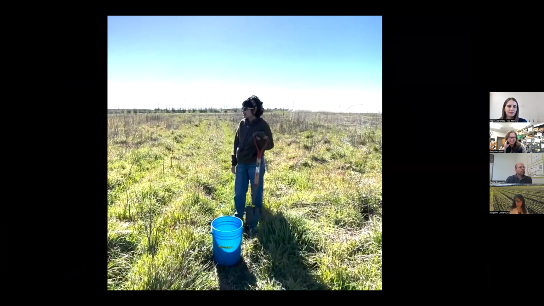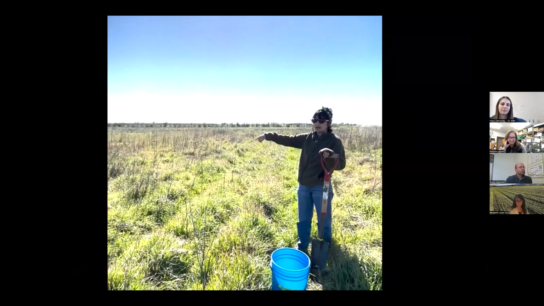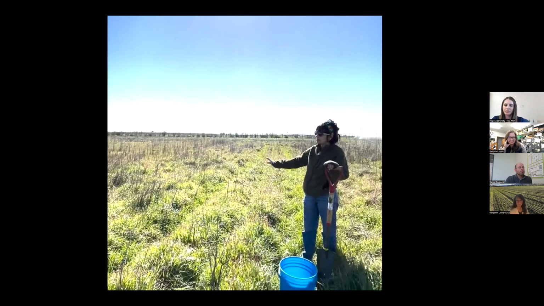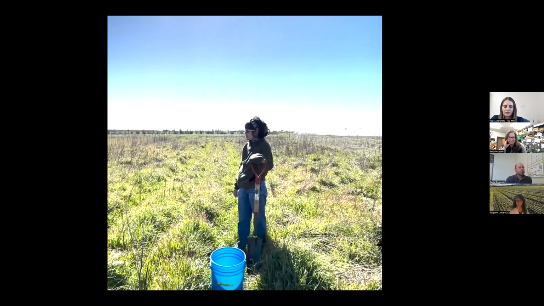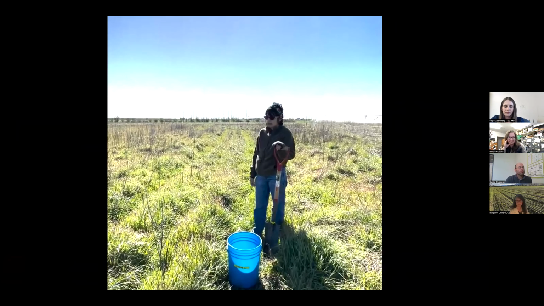So the field we're in right now is in Davis, California. It is about 108 and 130 feet wide. And they used to grow a variety of mixed vegetables here, but as you can see right now, it's in fallow and there's a lot of overgrown grasses. So let's get right into it.